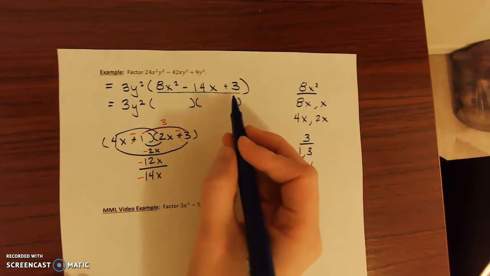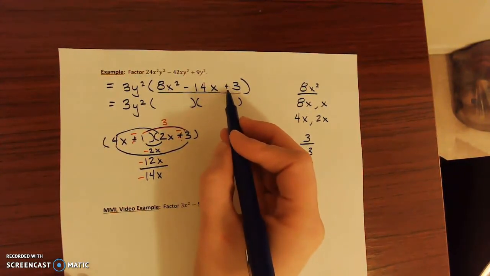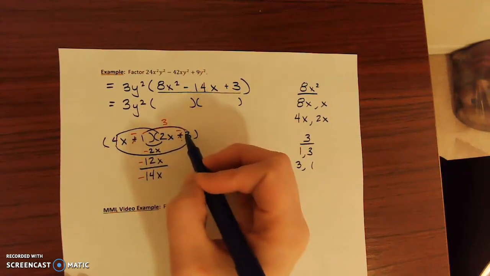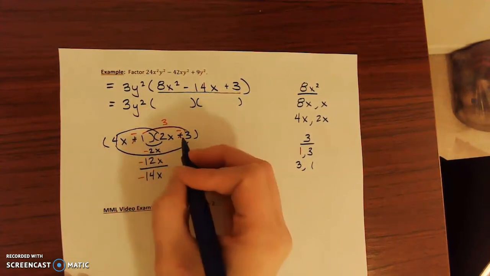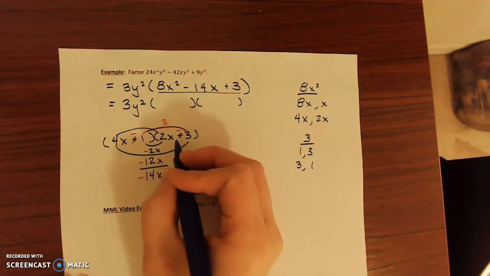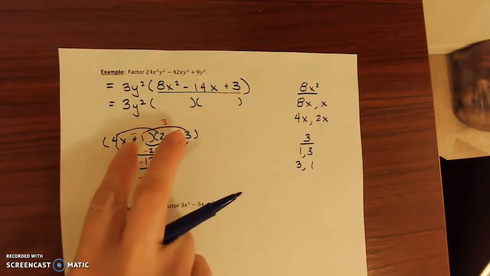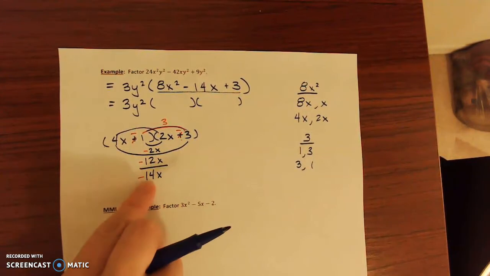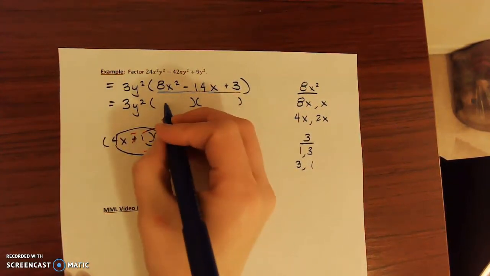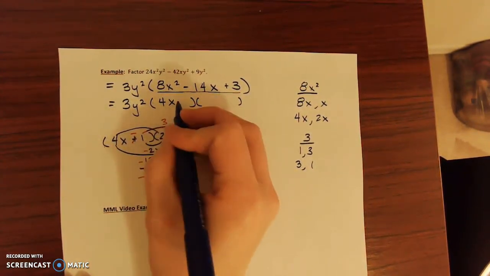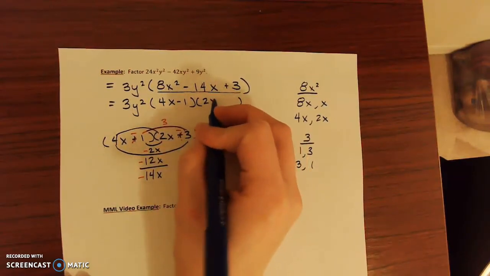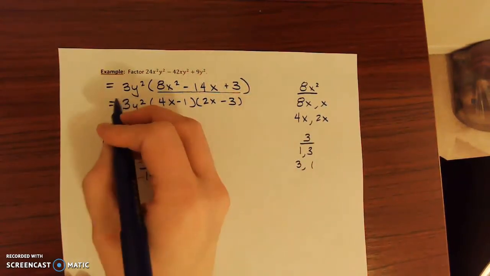Now, if you plan ahead of time and you saw that your factors need to multiply to positive 3, they need to be the same, but your middle terms are going to need to add up to a negative number, well, then you may have already known those would both be negative. If not, you can still figure it out like we just did, right? We need to get that negative 14x in the middle. Okay, so finally we get 4x minus 1 times 2x minus 3.